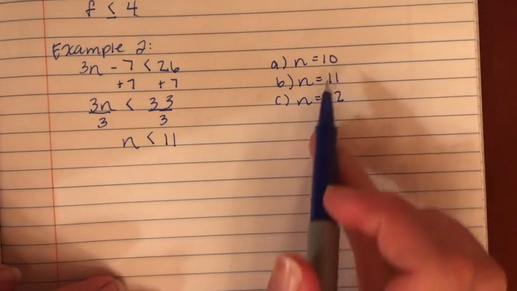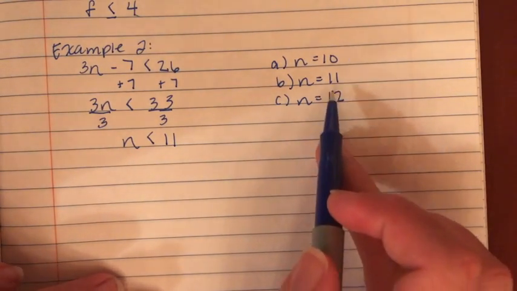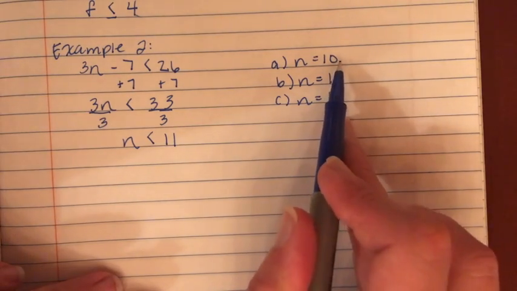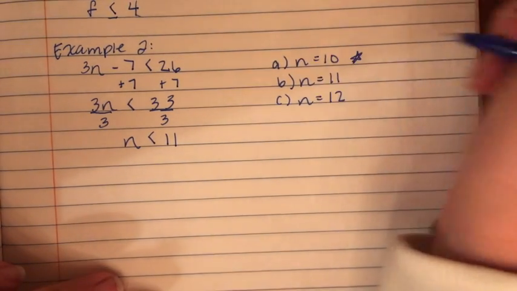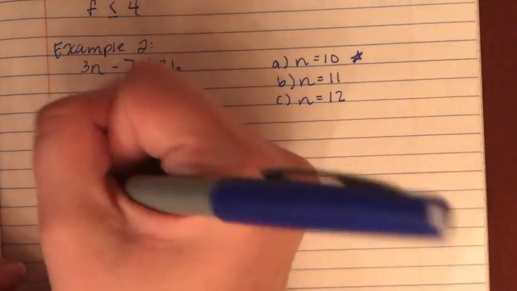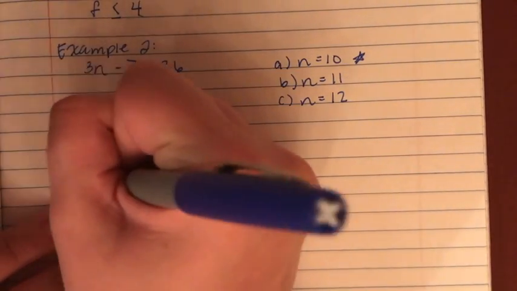Okay, so here I'm going to look through. This is not less than 11. This is not less than 11. 10 is less than 11, so 10 is my only valid response. Okay, example 3.